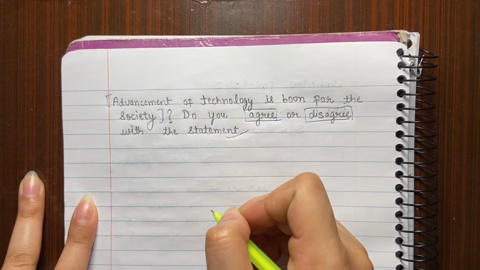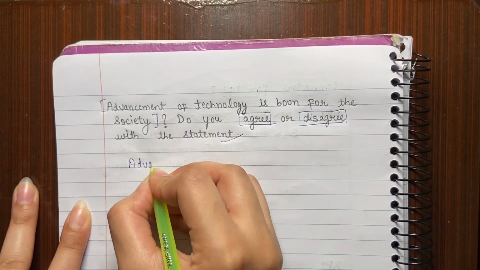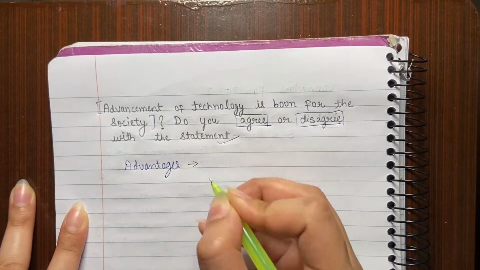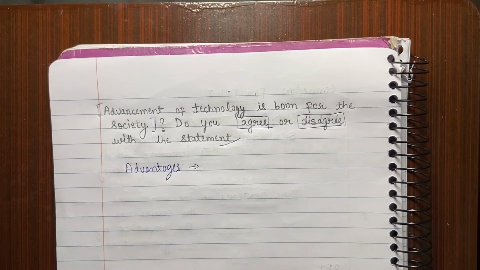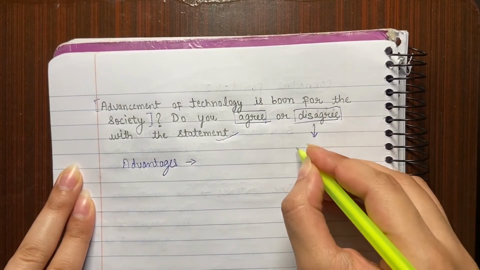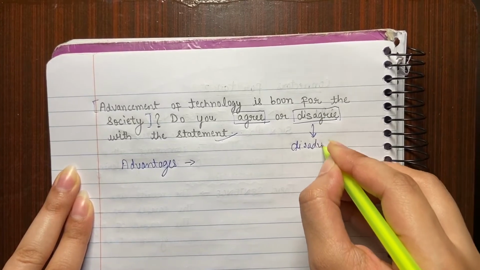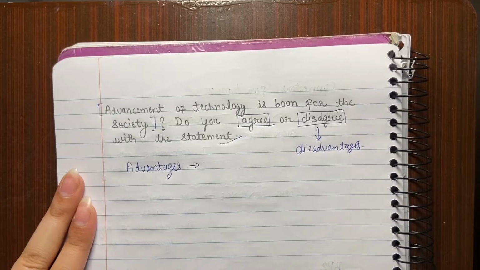If you agree with the statement, then you will write the advantages. Yes, technology is a boon for the society. It has provided positive development. And if you disagree with the statement, then you will give disadvantages. So I hope you have understood.